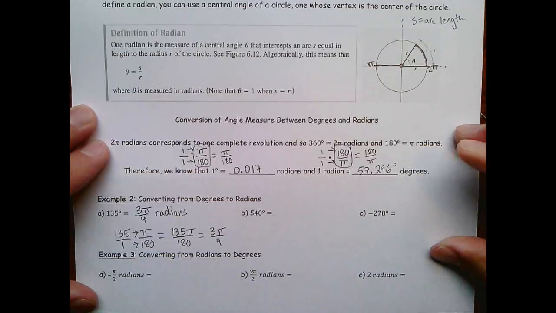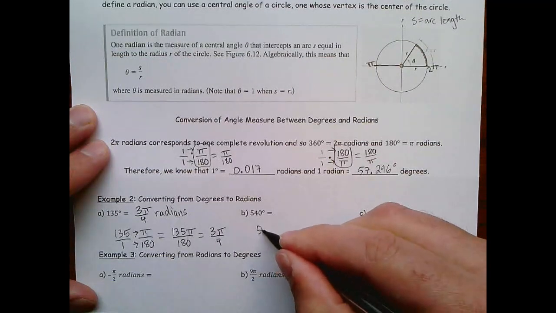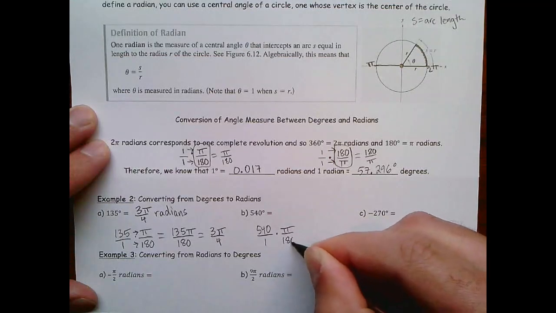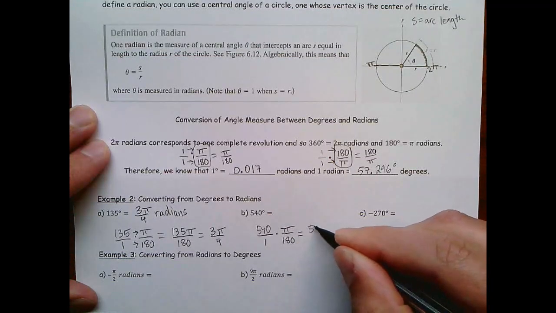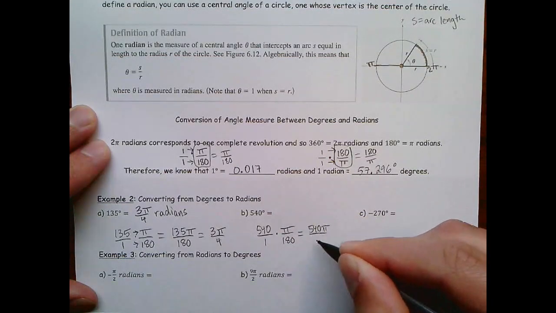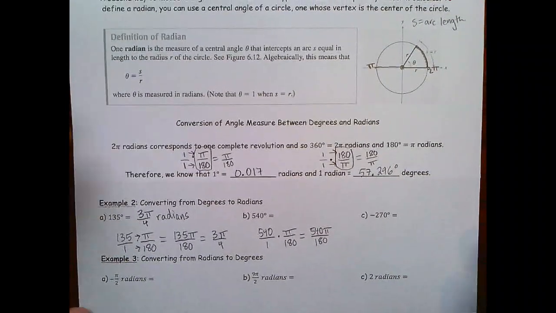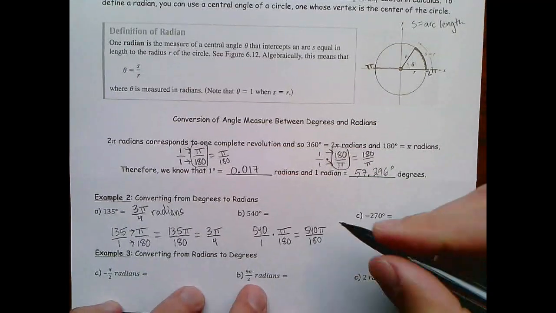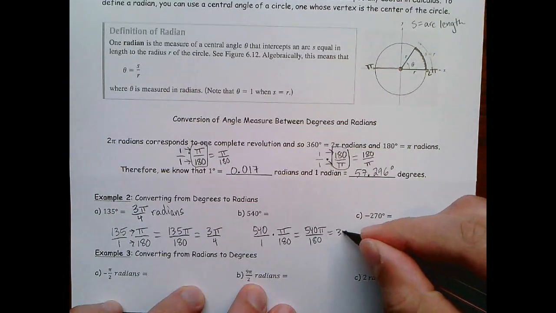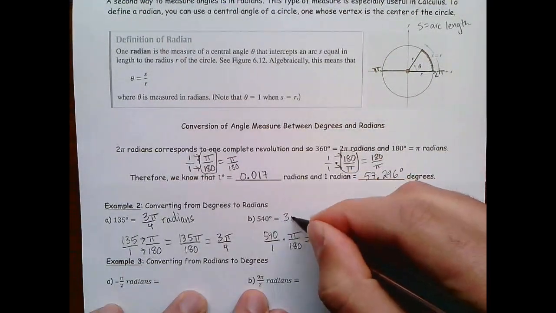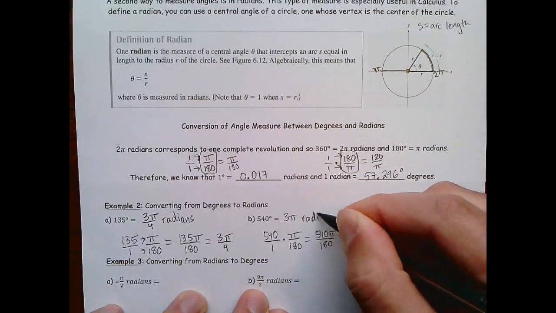How about if I go 540? Again, start kind of the same way. 540 over 1. Let's multiply it by pi over 180. If I multiply straight across, I get 540 pi over 180. Well, I know this reduces. Do you know how many times 180 goes into 540? You could use a calculator, but it goes 3 times. So that would be 3 pi over 1, which is still just 3 pi. So this will be 3 pi radians.